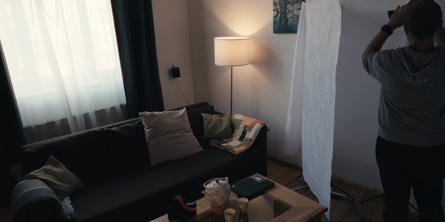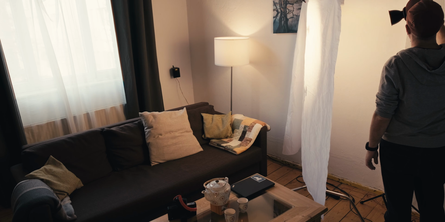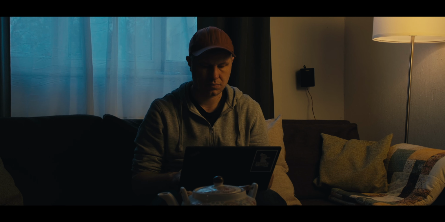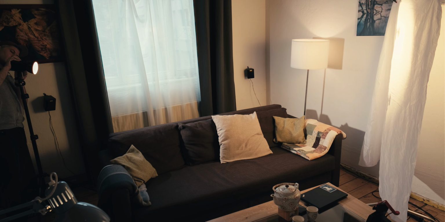By positioning it in front of our light source, we increase the size of the light source relative to the subject, which gives us a much softer look. This looks already good. But on this side here, we need to add a little bit of light so that we get the impression of moonlight hitting me from the window.